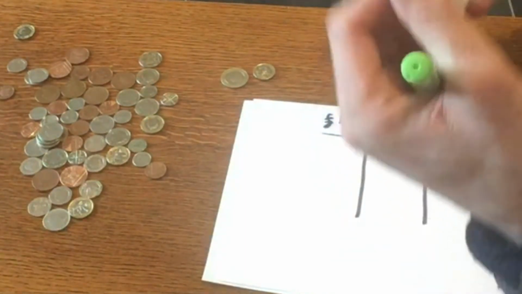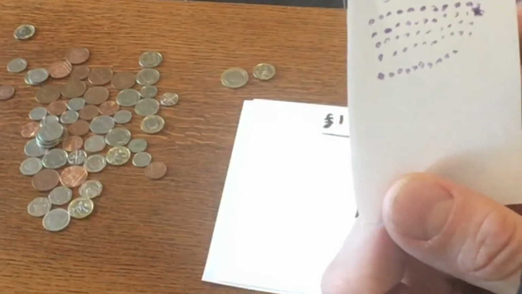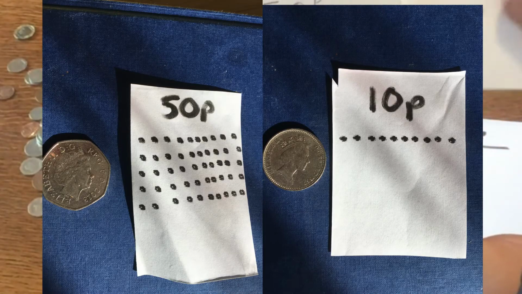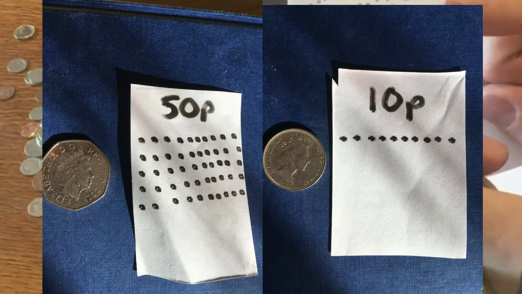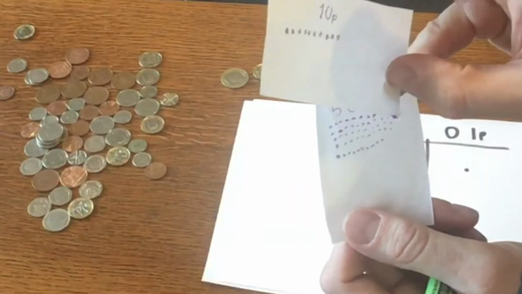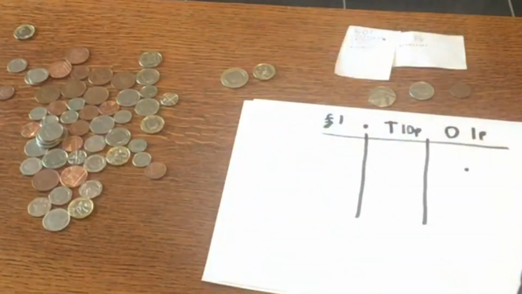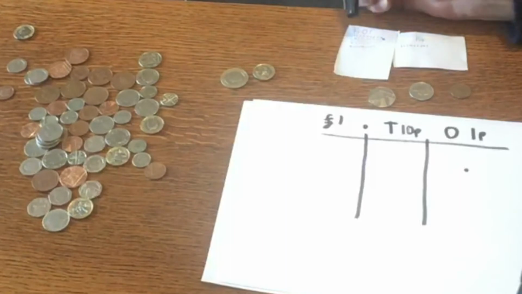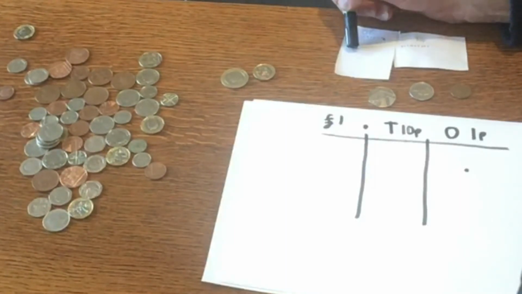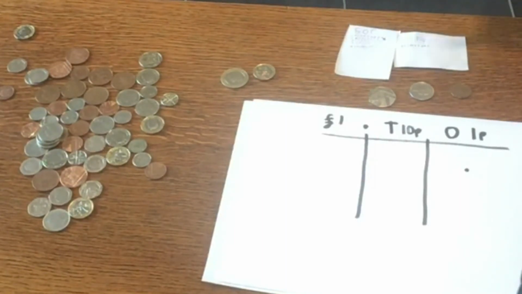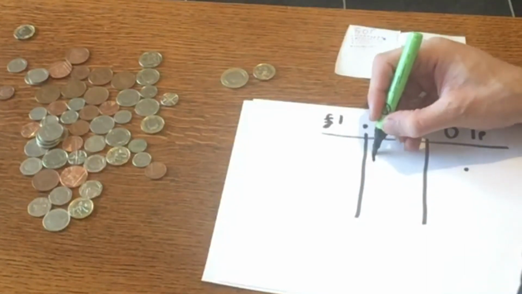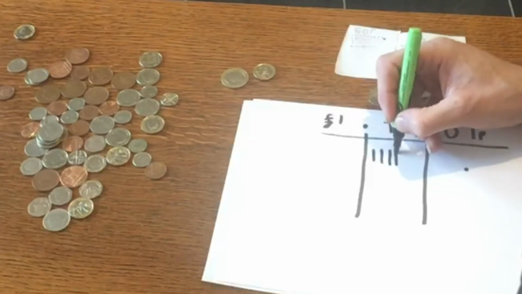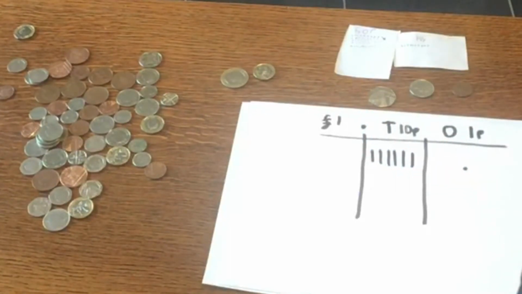Which is why, going back to our little pictures, we can see, oh, actually, this coin is worth 50 dots, and this coin is worth 10 dots. And then you can think about what 50 add 10 might be. Now, if this is drawn really nicely in rows of 10, 10, 20, 30, 40, 50, 60, it can tap into their counting in tens. And then we draw our tens like this: 10, 20, 30, 40, 50, 60.